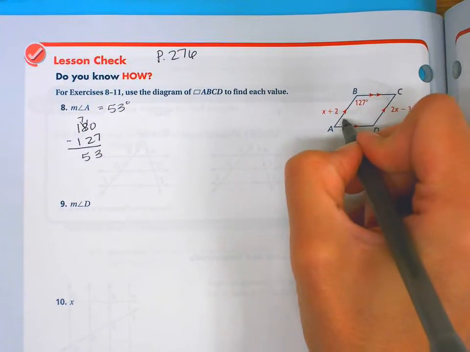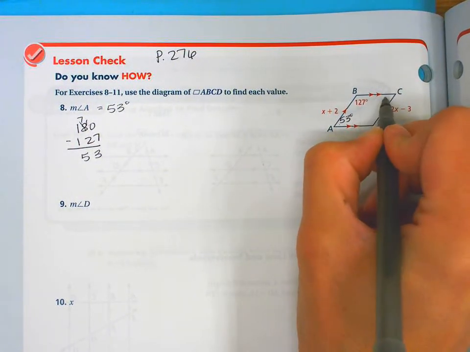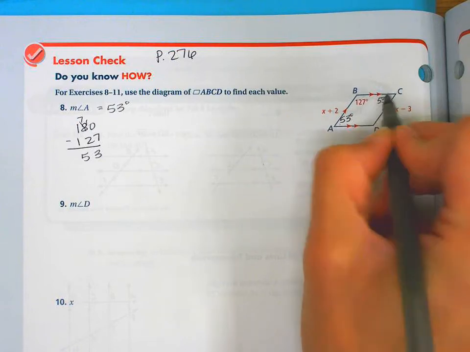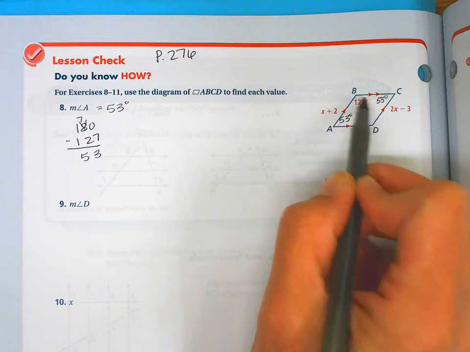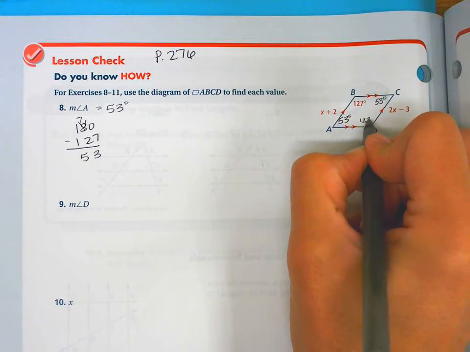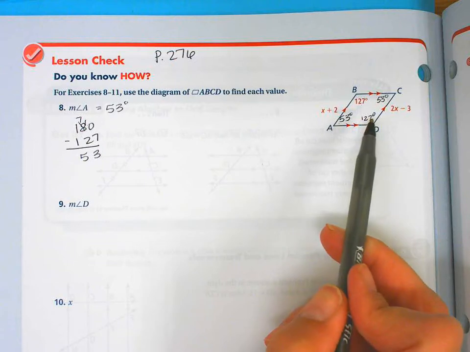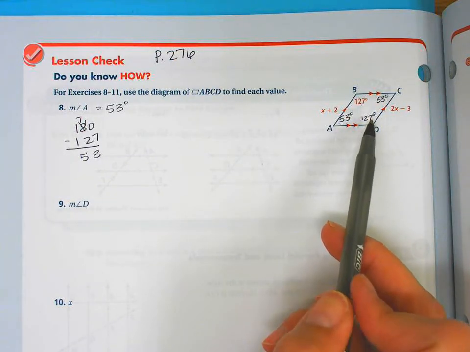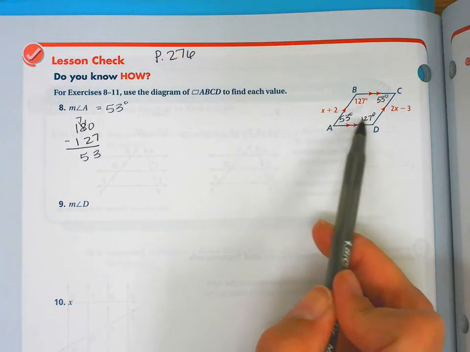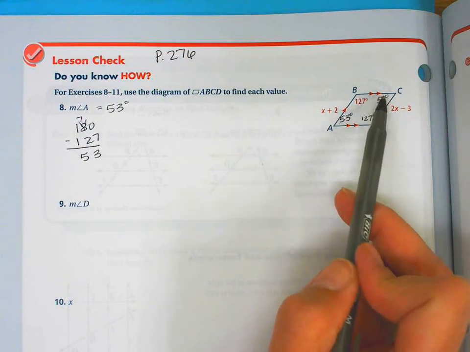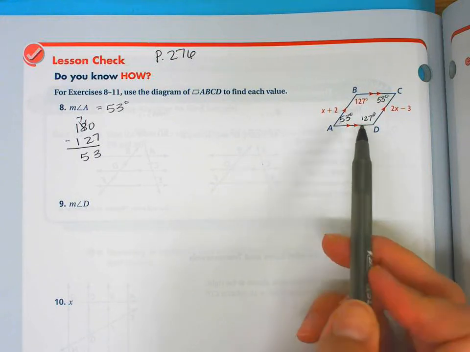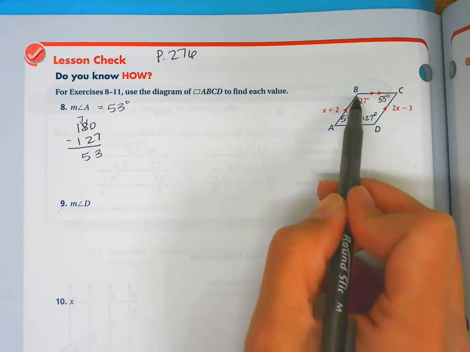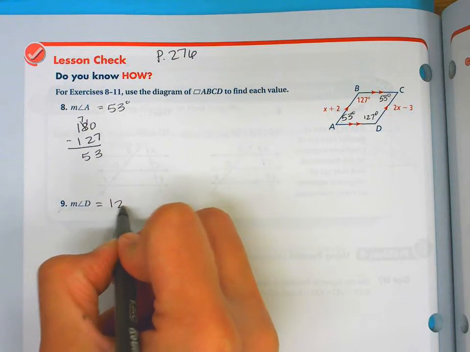So A is 53. I'm going to fill it in just so you guys can really see how this works. And C is also 53. Notice that angle B and angle C would add up to 180 as well. And then I know B and D are congruent, so I can write 127 down there for D. So I'm just showing you extra information so you can see how those theorems work. Consecutive angles, any 2 in a row, add up to 180, so you can check that. That works out. But opposite angles are congruent. Oh, and so I already found number 9. Number 9 is the measure of angle D, but it's the same as the measure of angle B since they're opposites.